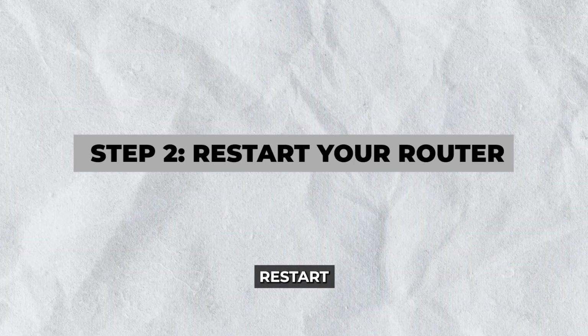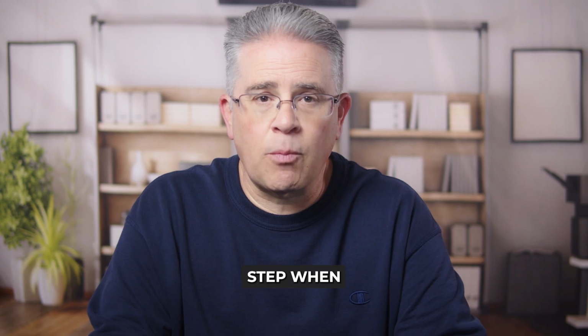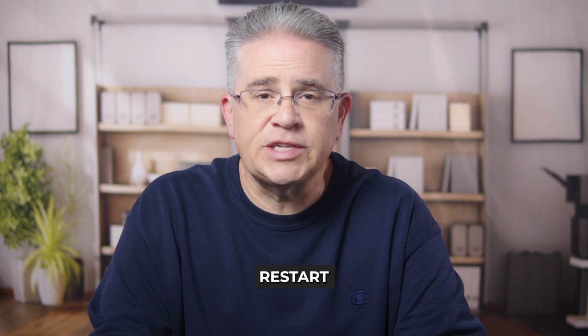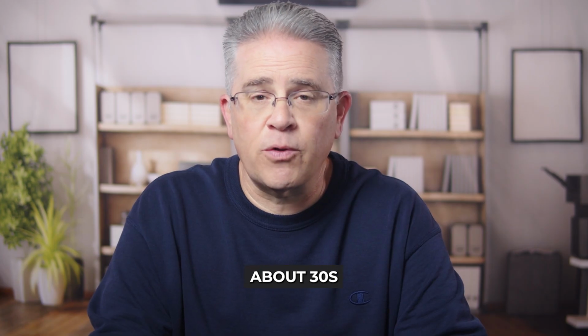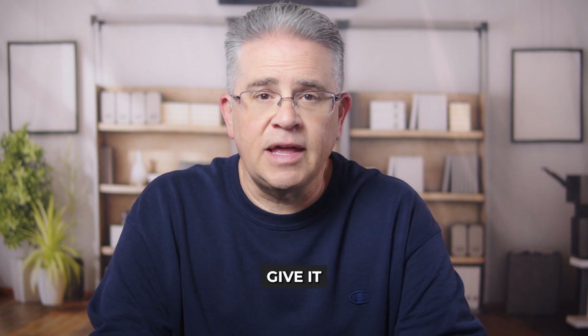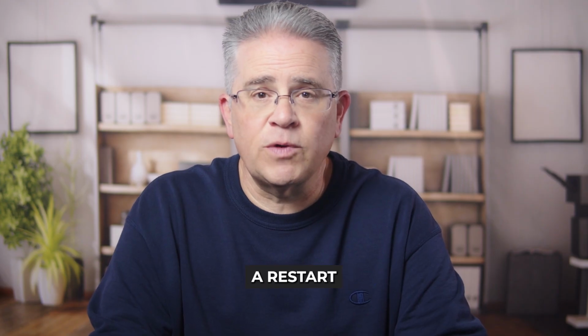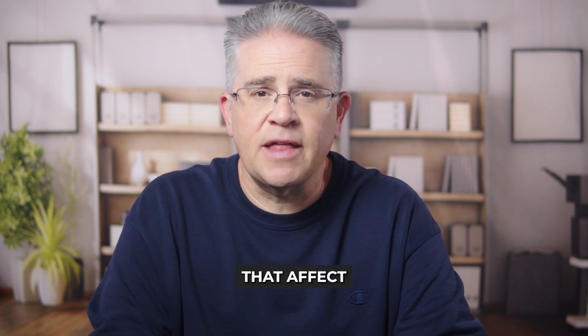Step 2. Restart your router. A simple yet effective step when encountering internet issues is to restart your router. To do this, unplug your router from the power source and wait for about 30 seconds before plugging it back in. Give it a minute or two to reboot and reconnect to the internet. Oftentimes, a restart can resolve temporary glitches that affect connectivity.